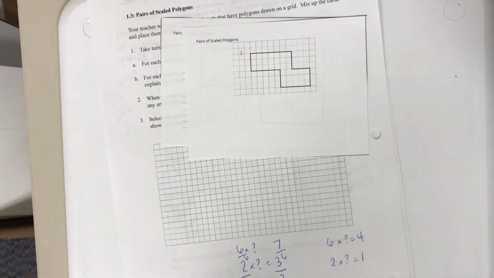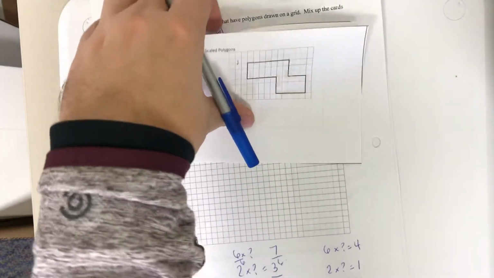So I'm going to do this last activity, draw it here.